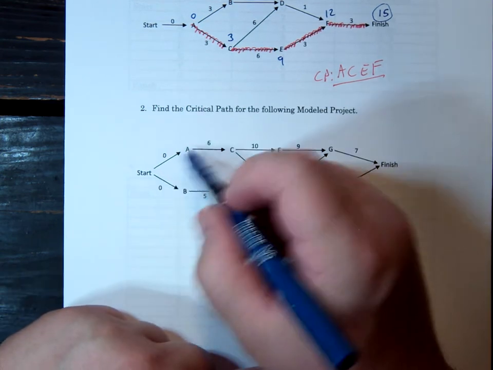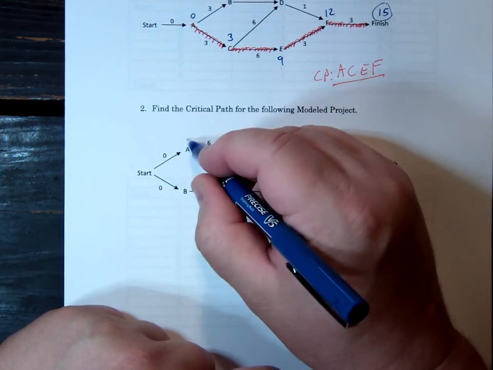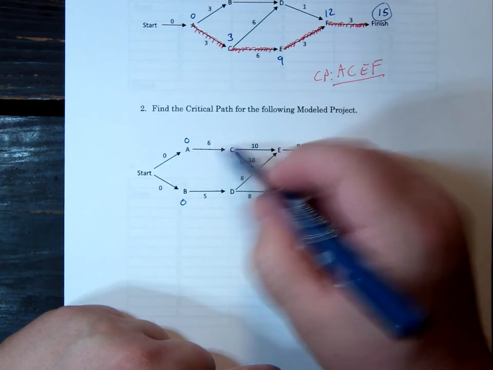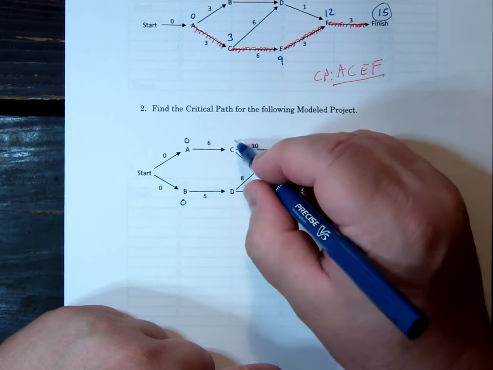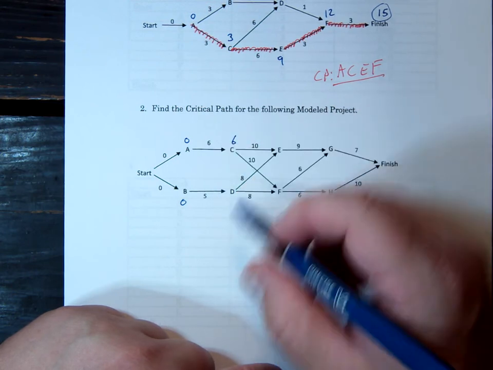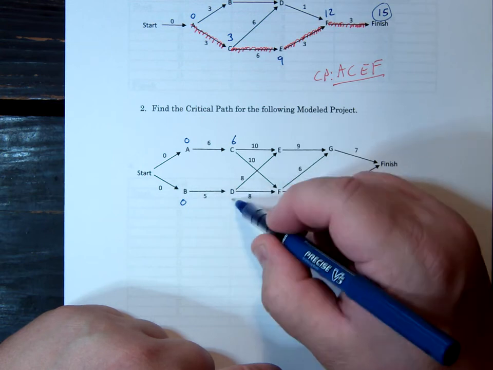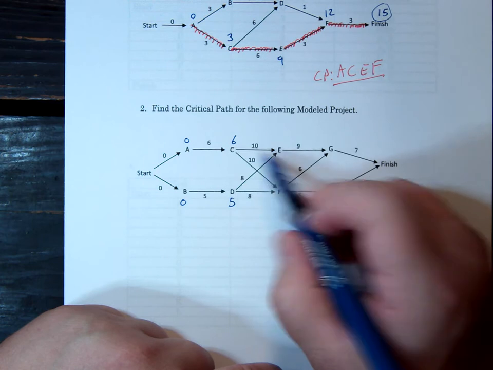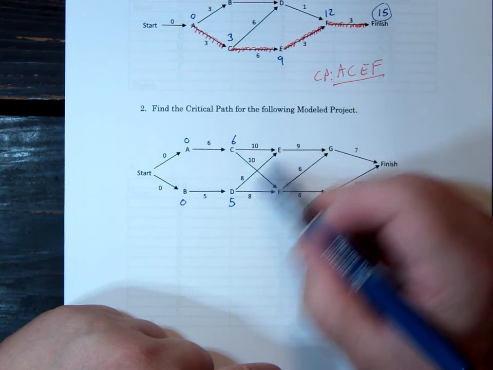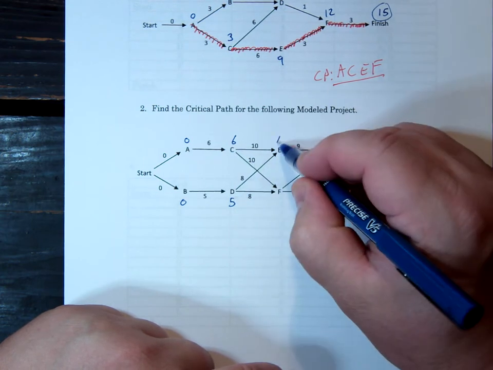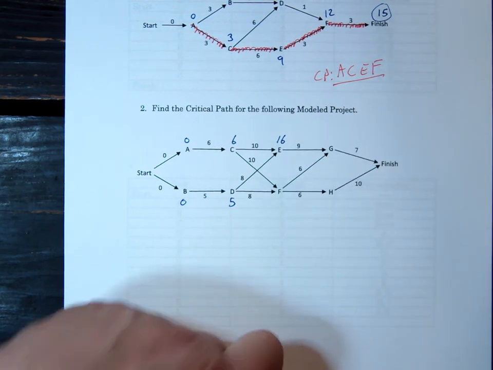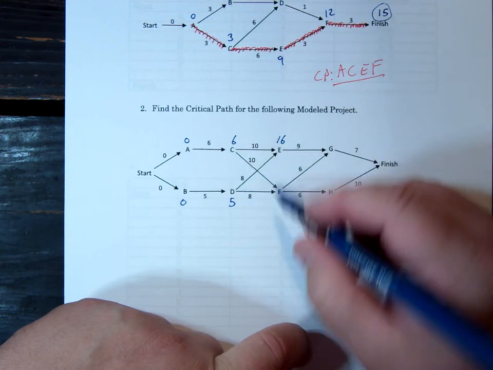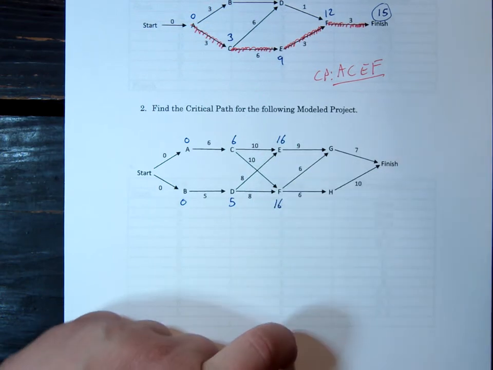So with 2 tasks with no prerequisite, you can start them both at 0. C has 1 prerequisite, it takes 6 days to finish A, so C can start after day 6. D has 1 prerequisite, it can start after day 5. E has 2, so it's either 6 plus 10 is 16, or 5 and 8 is 13, so E would have to wait 16 days before it can start. F has the same 2 prerequisites, 16 or 13, so F also has to wait till after 16 days to start.